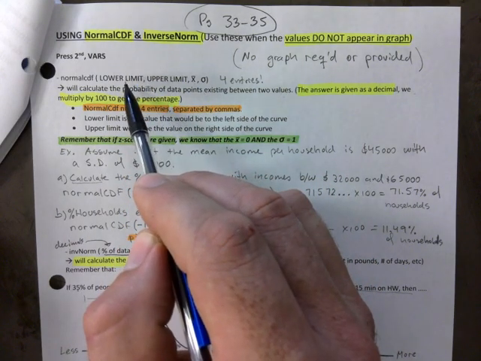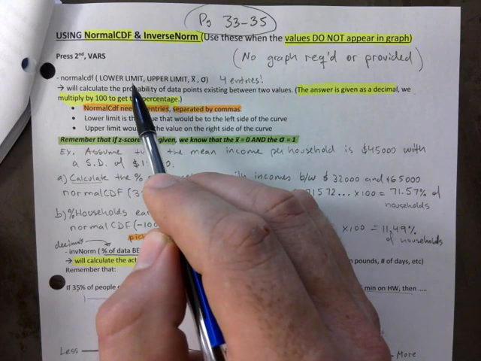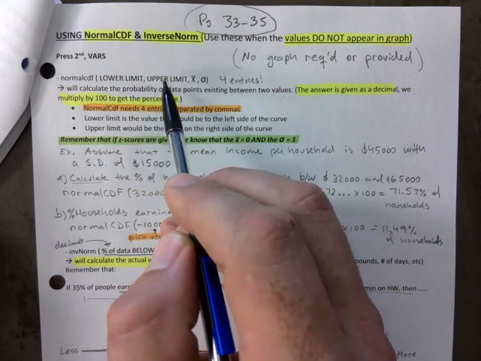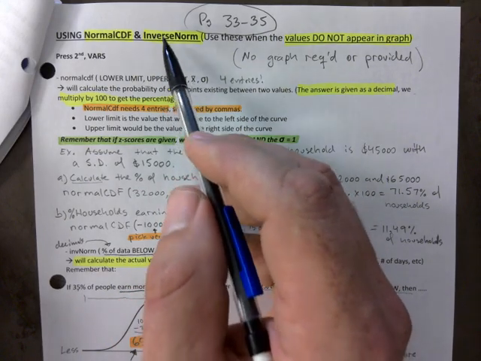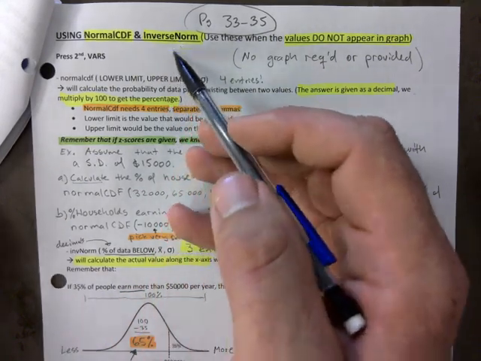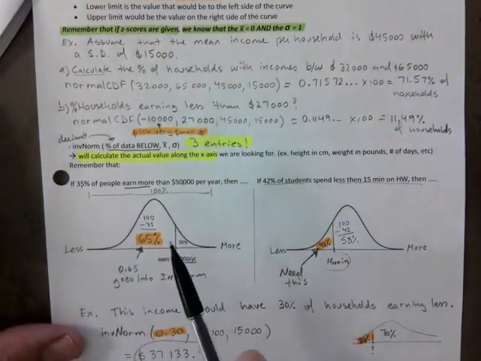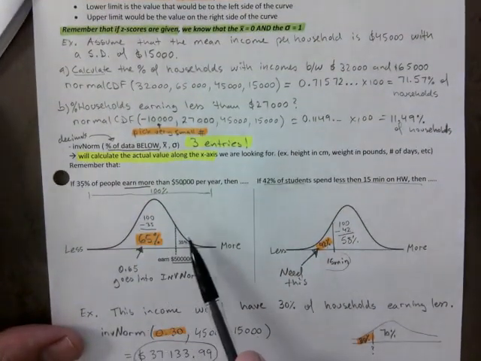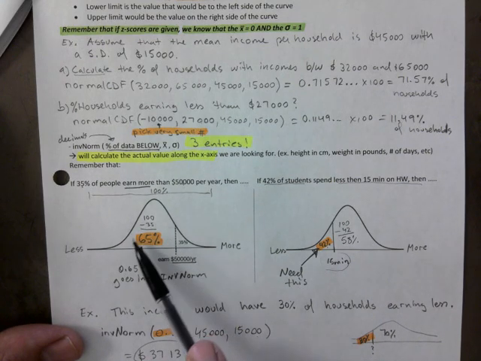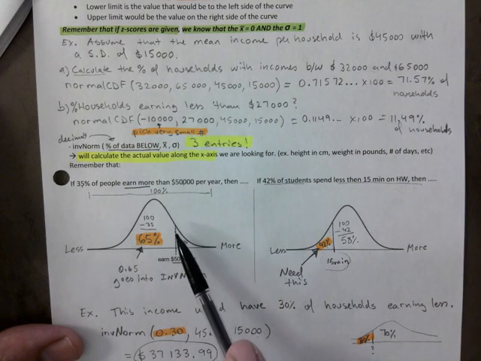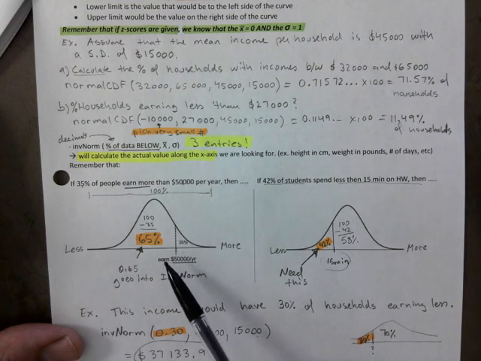Sometimes you don't have a lower. Sometimes you don't have an upper. That's where you just put in a very small number or a very big number. It depends on the situation. Inverse norm does the opposite. Inverse norm is when you have questions where percentages are given to either the right or the left of the curve, and you always want to focus on getting the percentage that is below it or to the left of the value you're trying to find. Okay, that's when you use inverse norm.